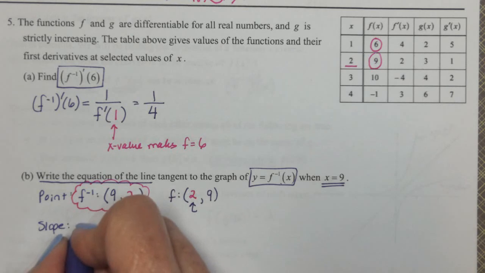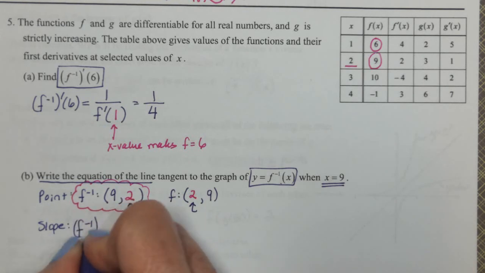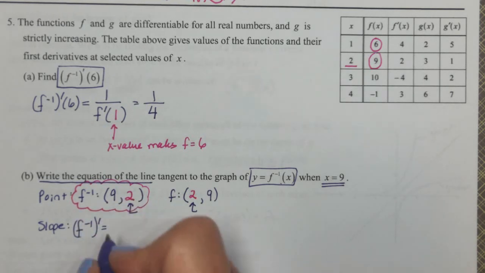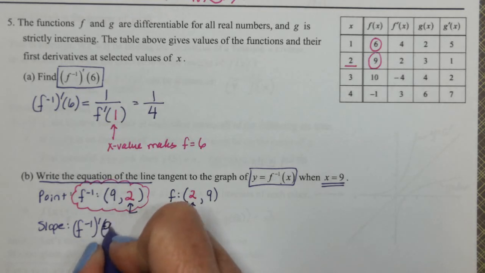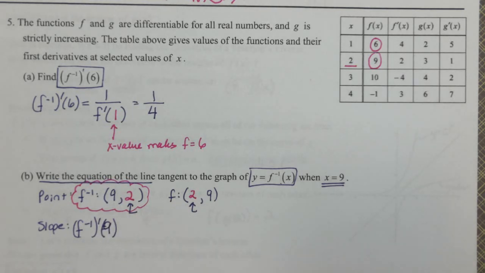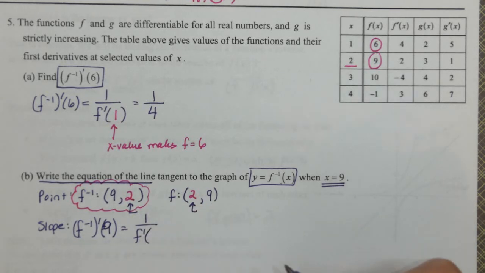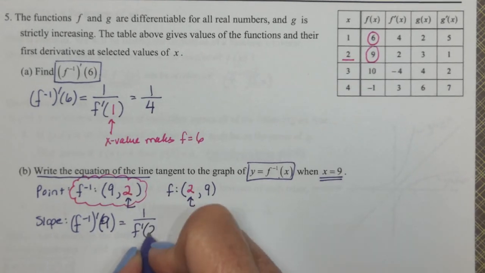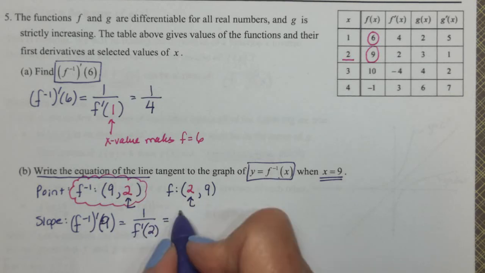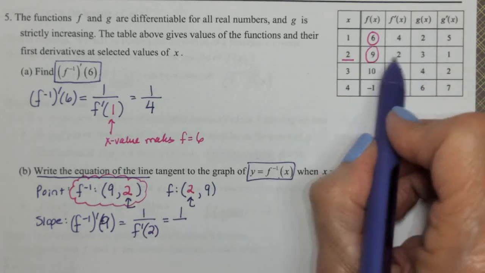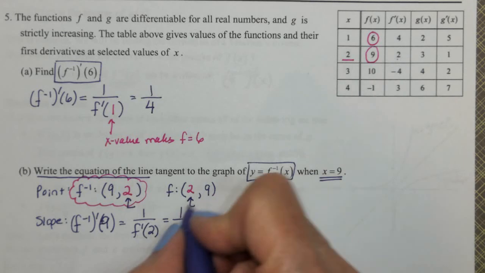Slope. The slope will be the derivative of f inverse at its x-coordinate of 9. That is 1 over f prime at its x-coordinate, which we now know to be 2. F prime of 2 is 2.